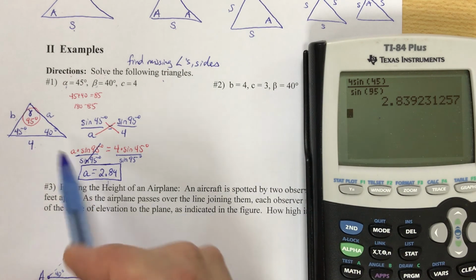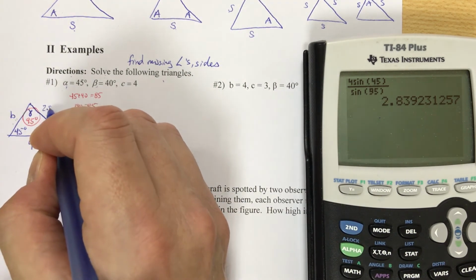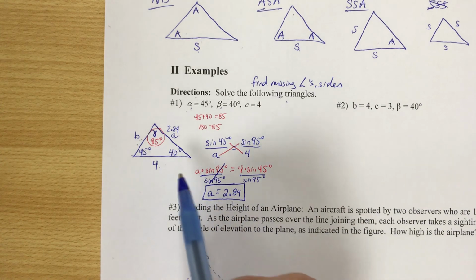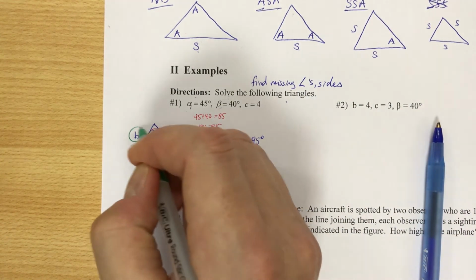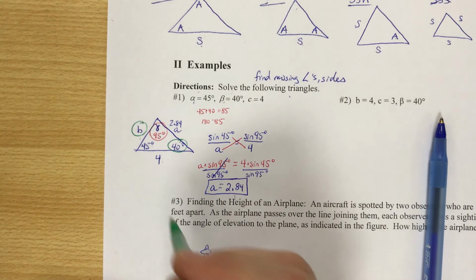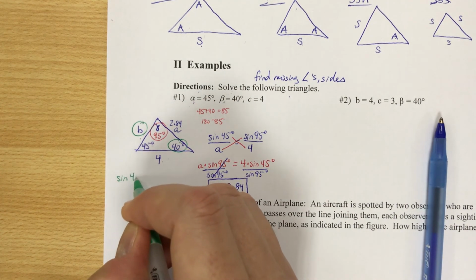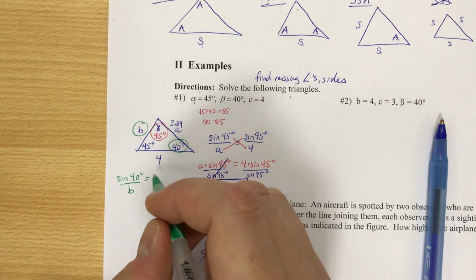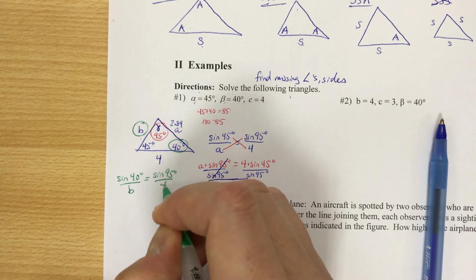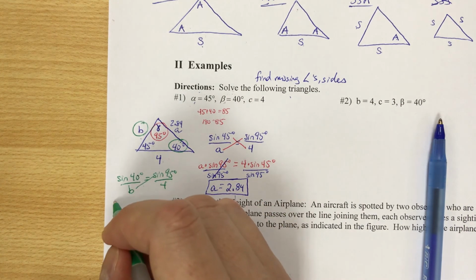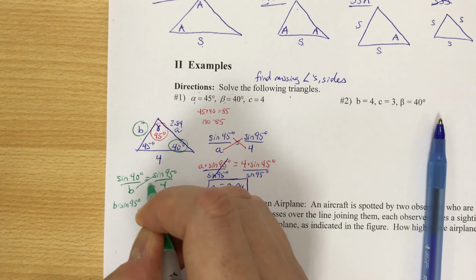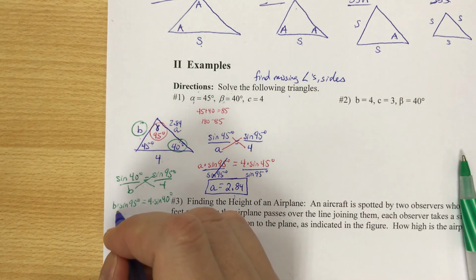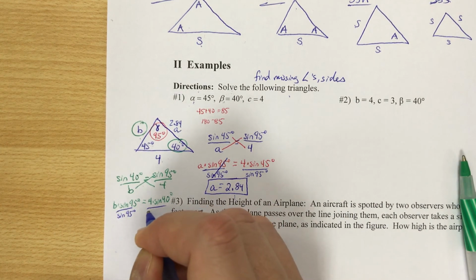Now, we're not done here because we still have not found B yet. I do know A. But we can go ahead and find B by basically doing the same thing we just did. Now, if we need to find B, well, that's opposite 40 degrees. So I can make another proportion. I can say the sine of 40 degrees divided by its opposite length, which is B, equals, let's just use this again, the sine of 95 degrees divided by 4. Cross multiply, B times the sine of 95 degrees is equal to 4 times the sine of 40 degrees. And then our last move here is divide both sides by the sine of 95 degrees.